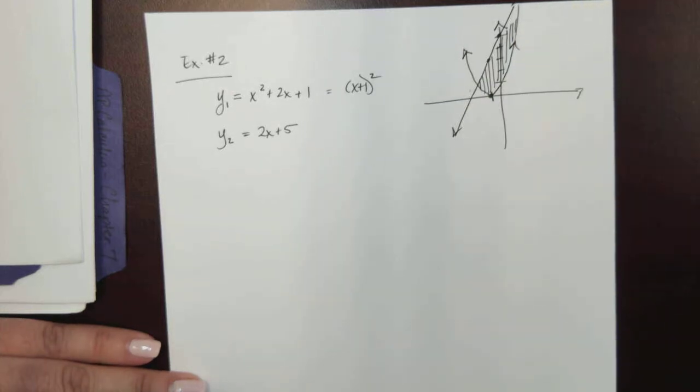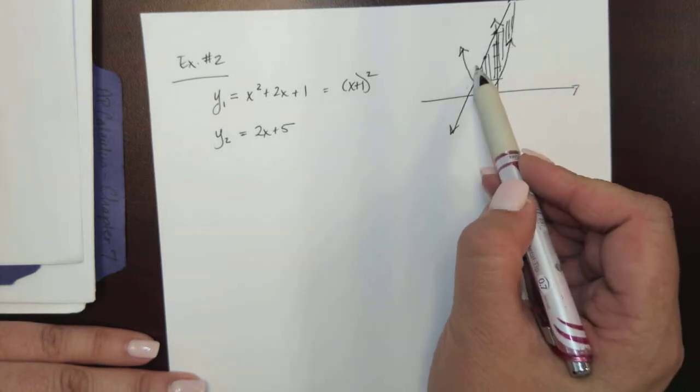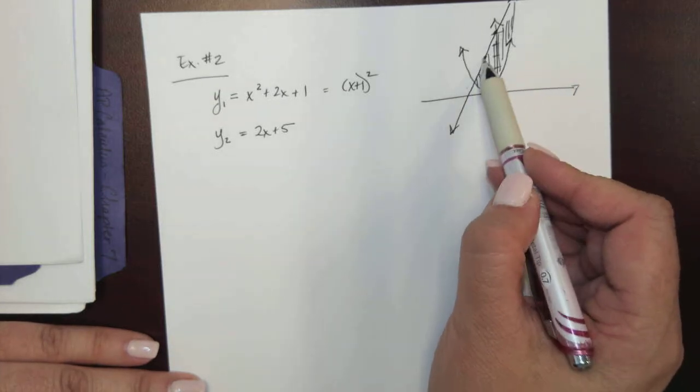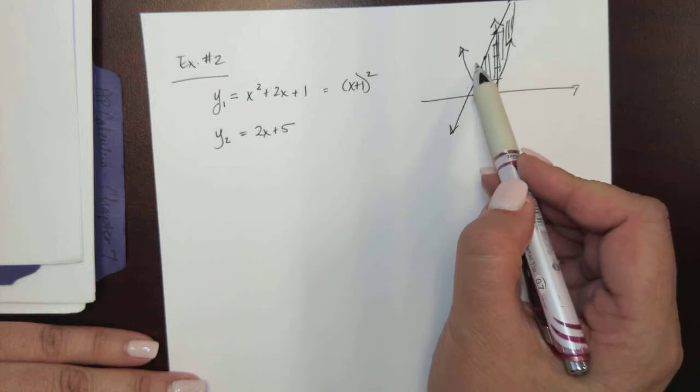There's a point that you drew on the 2x plus 5 line that's above. It's plus 5, so it has to be. These two points you mean? That one right there. That's a slope, I came down to the left for the slope. Okay.